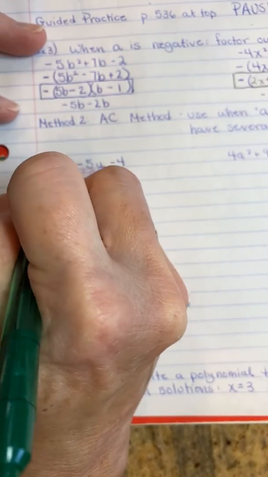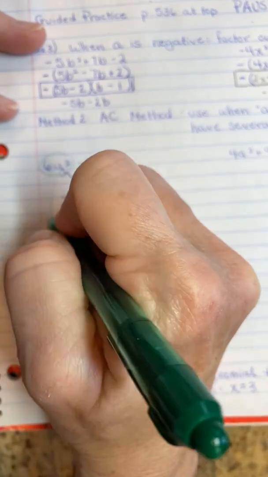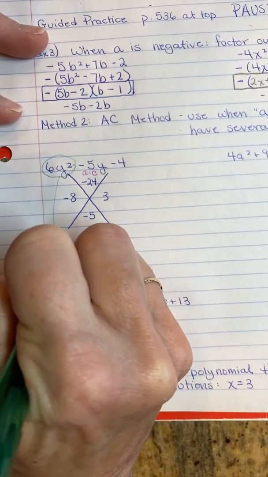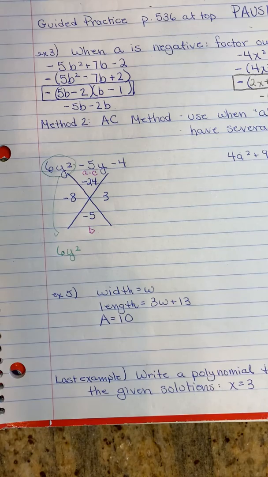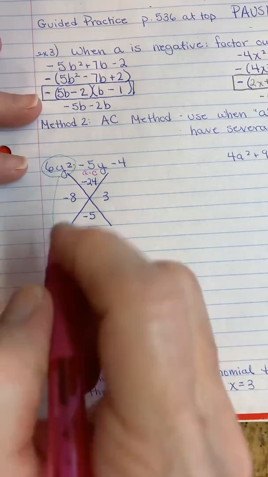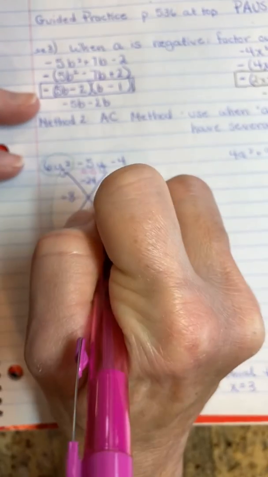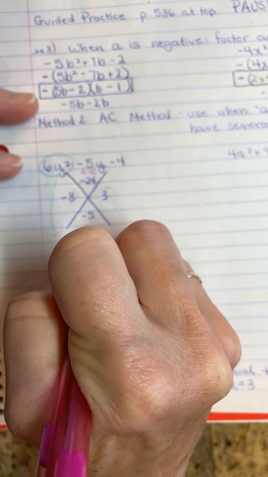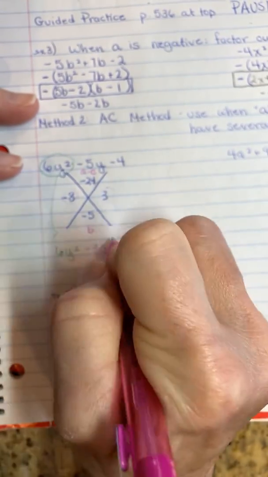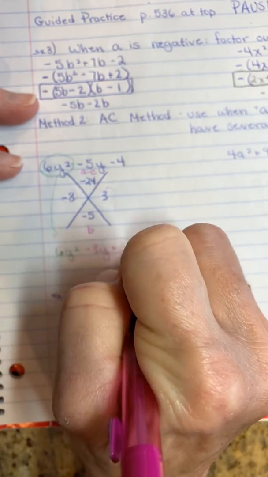We write the first term exactly as it is, it comes down. So we have 6y squared. Now we use these 2 numbers and put a variable with them. So we've got negative 8y plus 3y.